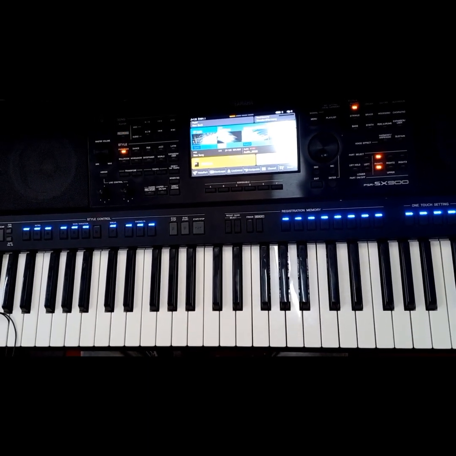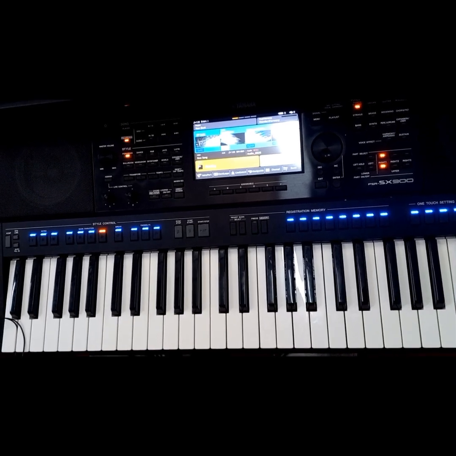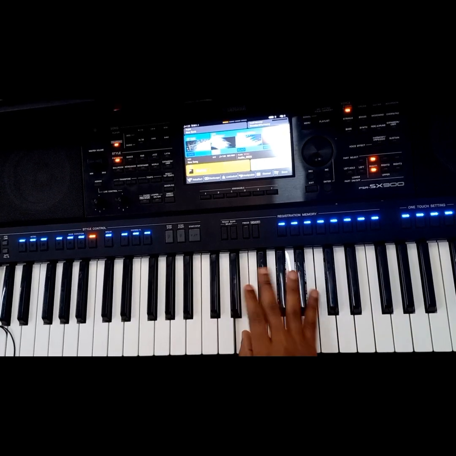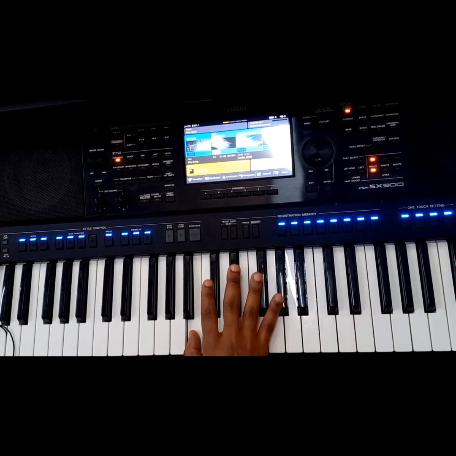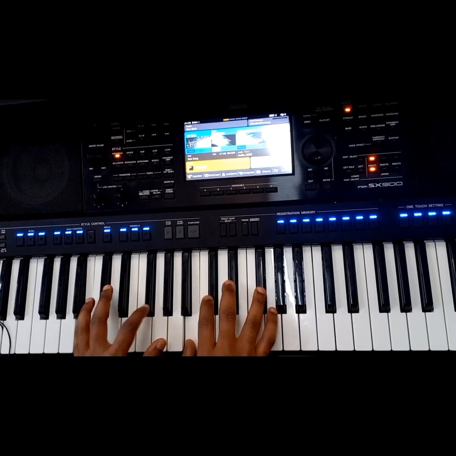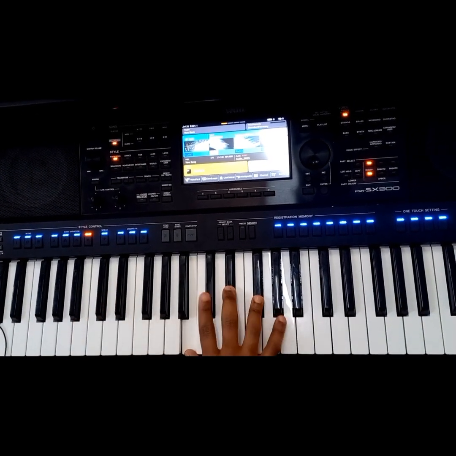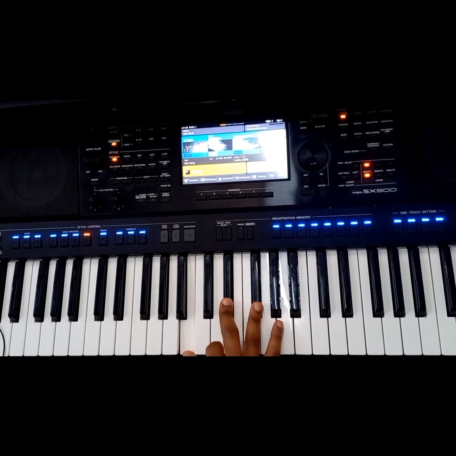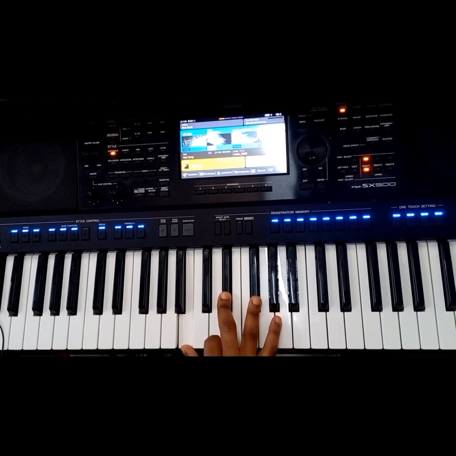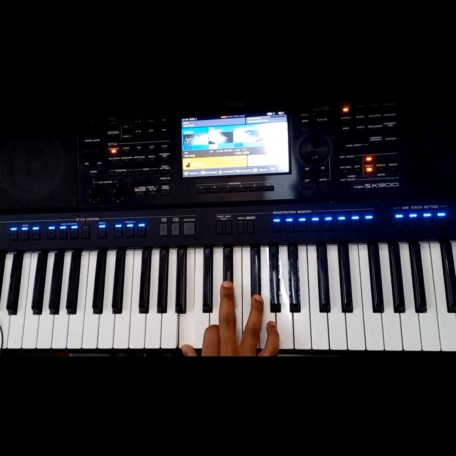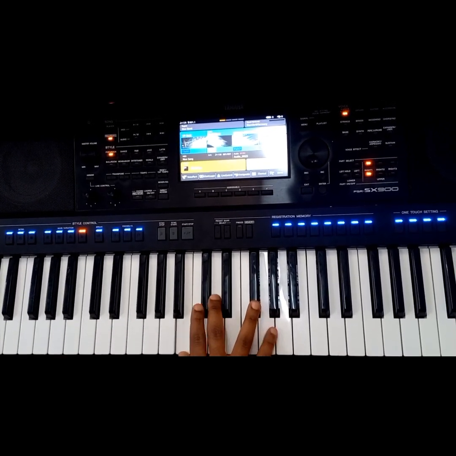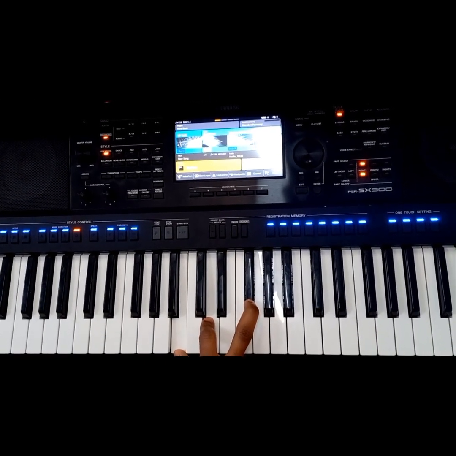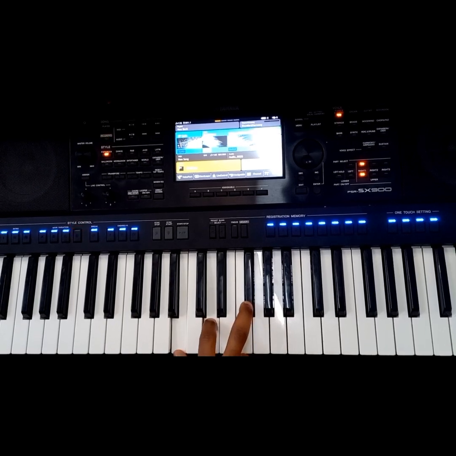Let's take another key. Let us form a B minor seventh chord. So this is the scale of B. This is the B major chord, or we can say it's the B major triad. If we flatten the third, D sharp is the third, so it's coming to D. So this is a B minor triad.